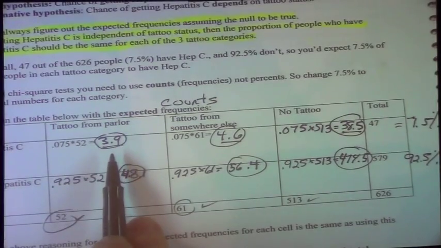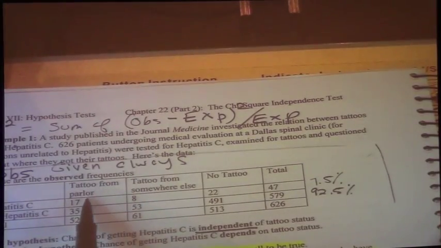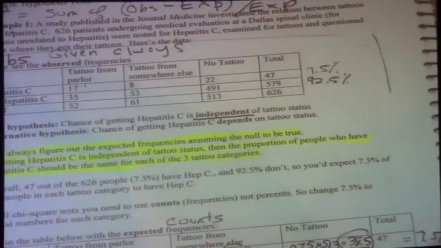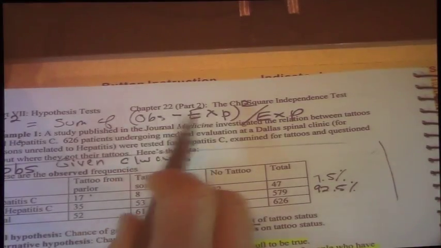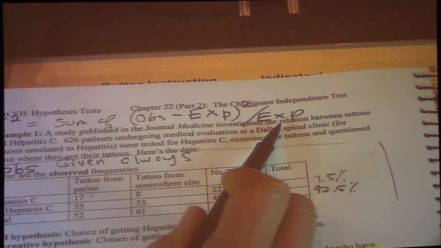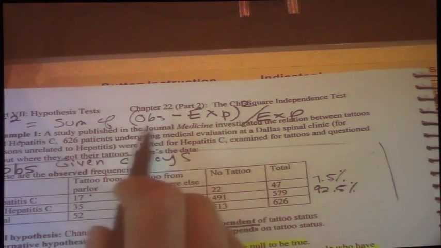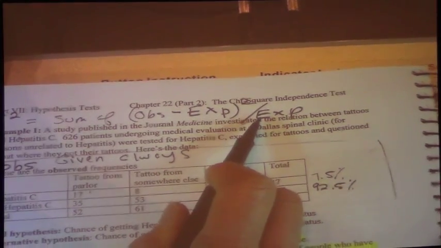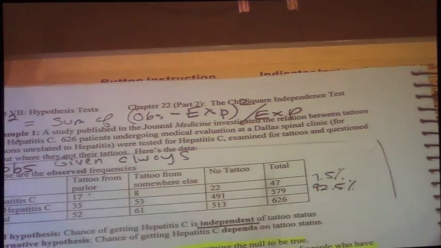For example, we're going to take each cell. So our first cell will be what? Our observed. 17 is our observed, minus the expected, 3.9, 17 minus 3.9 over 3.9. I've got to square that numerator. And then I have to do it for the other 5 cells and add them up. So it's a lot of work.